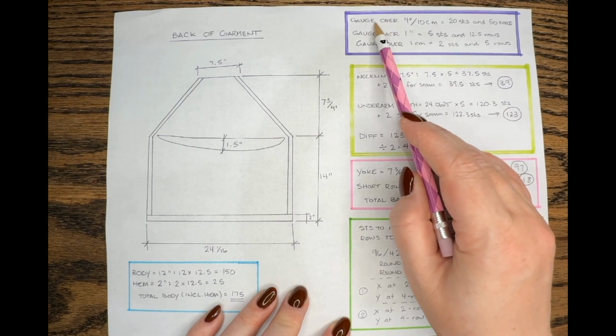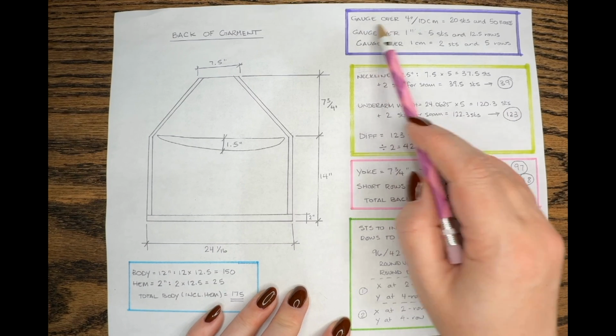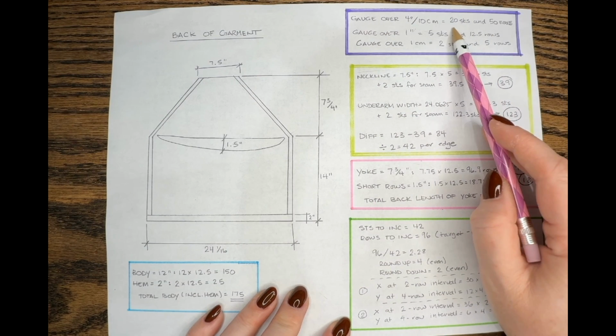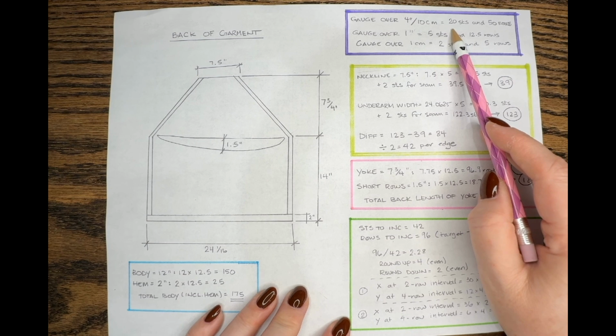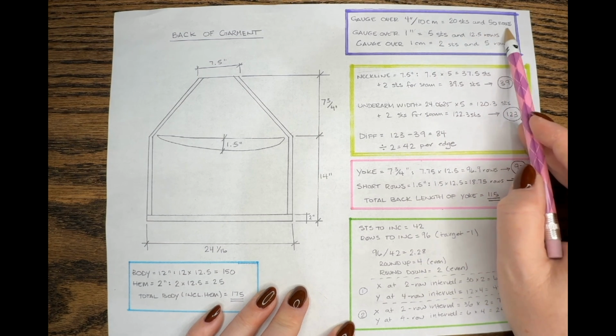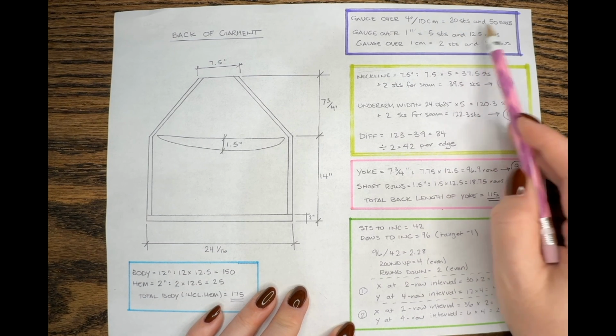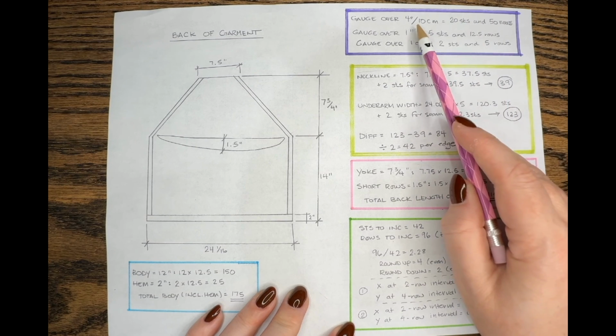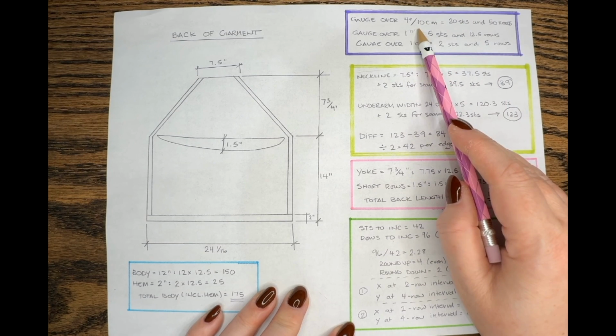So we're going to start at the very top by inputting our project gauge. Now, because we're knitting different swatches and different projects, this will not be your gauge, but input your gauge right at the very top. My gauge is 20 stitches and 50 rows equals 4 inches or 10 centimeters.